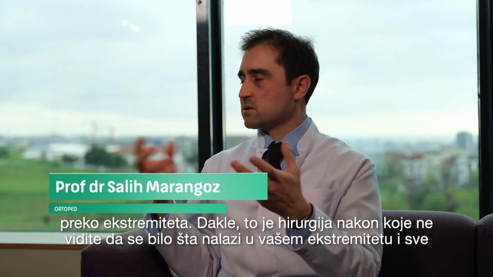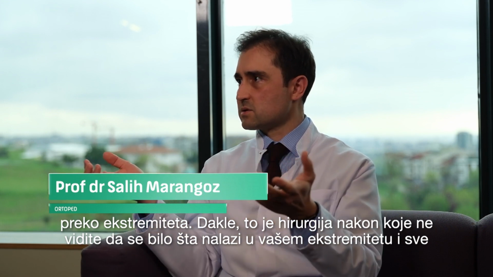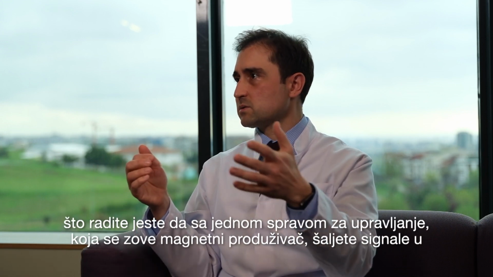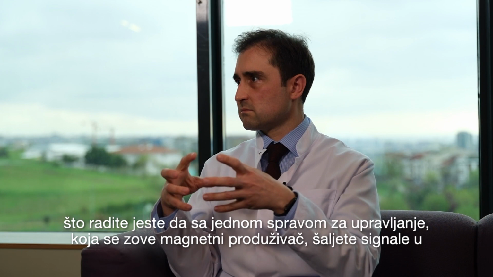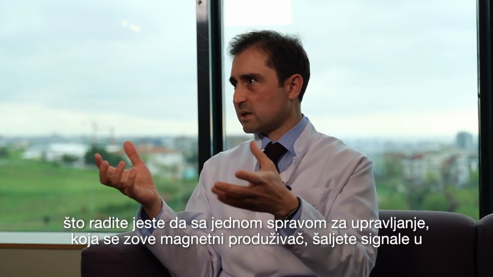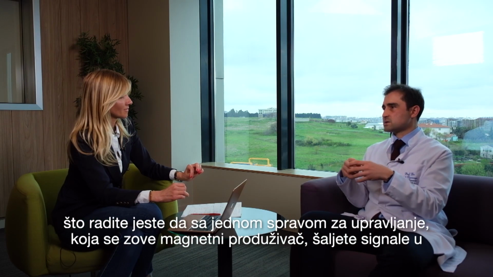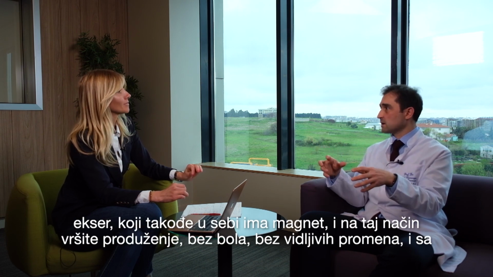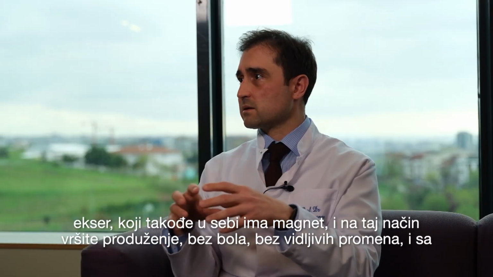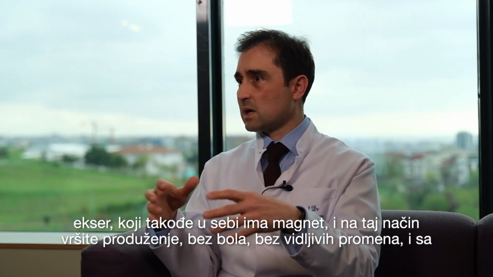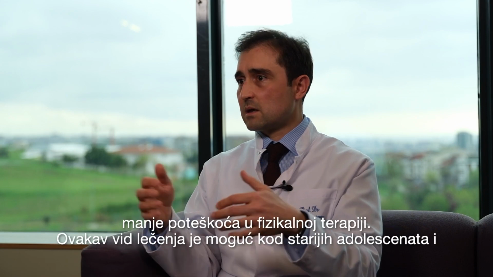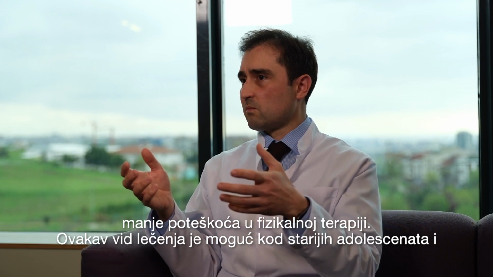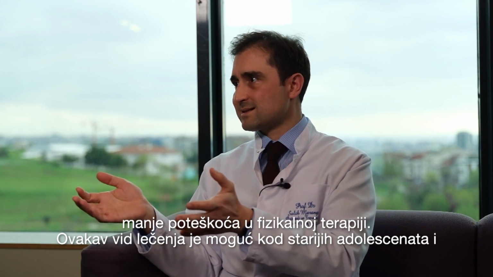So this is a surgery after which you don't see anything on your leg, and by using a remote lengthening device, called a magnetic lengthener, you just send signals to the nail, which has a magnet inside, and it does the lengthening without any pain, without dressing changes, and with less difficulty in physical therapy. So this is possible in older adolescents and adults.